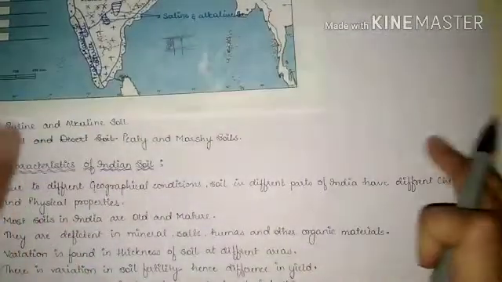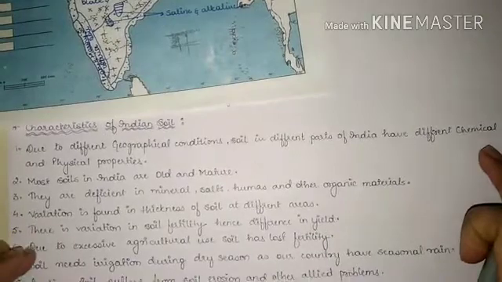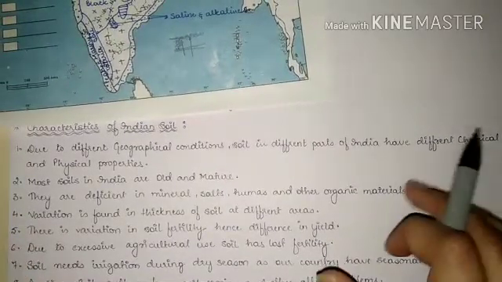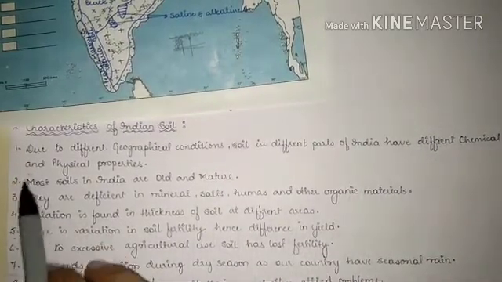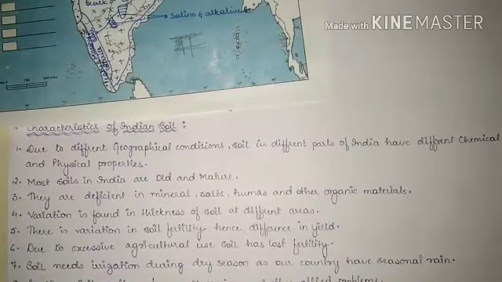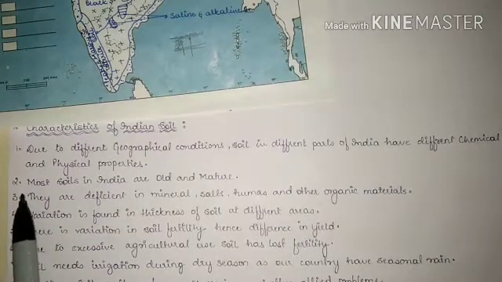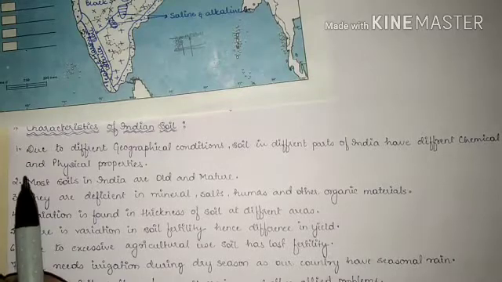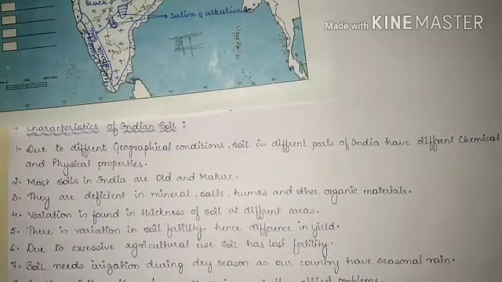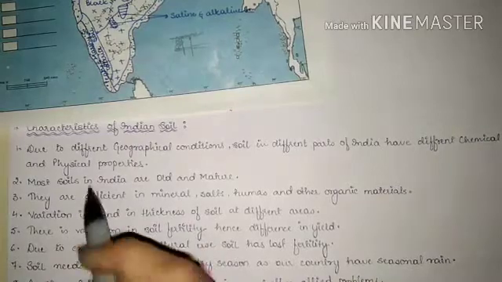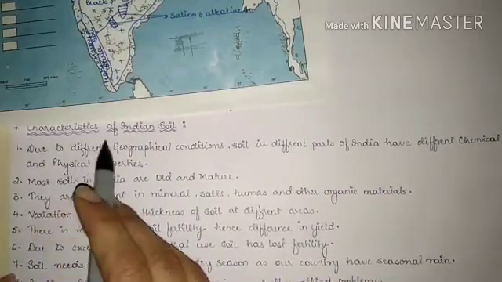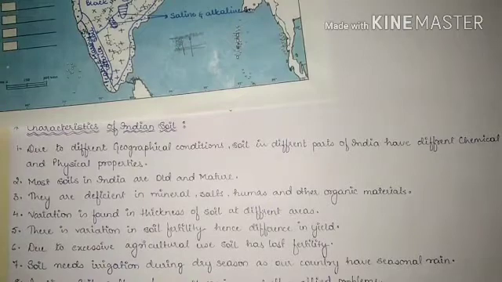Now we will look into the basic characteristics of Indian soil. Indian soil has different characteristics. The first one is, because we have different geographical conditions, the soil in different parts of India has different chemical and physical properties. Their texture will be different, their mineral content will be different. This difference is because of the parent rock material and the climatic condition.